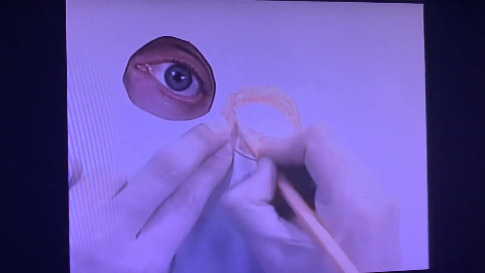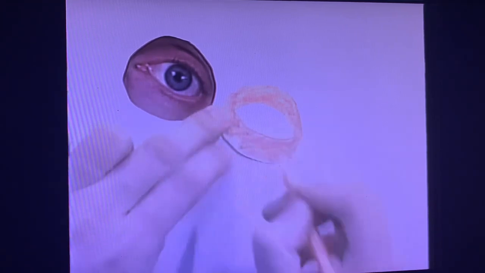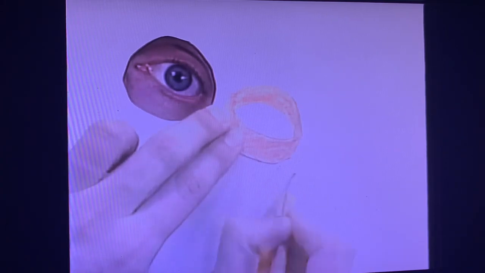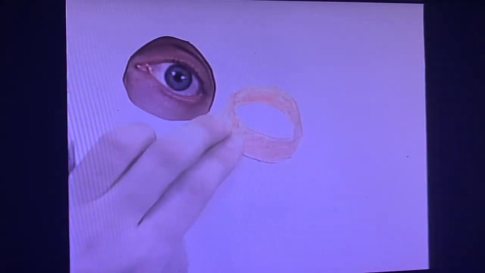Of course, you don't have to do the eye. You can do any part you like. There it is. Got all the flesh colour in there. I've roughly got the shape of the eye. It doesn't matter if you go over onto this part of the paper. There it is. There's the shape.